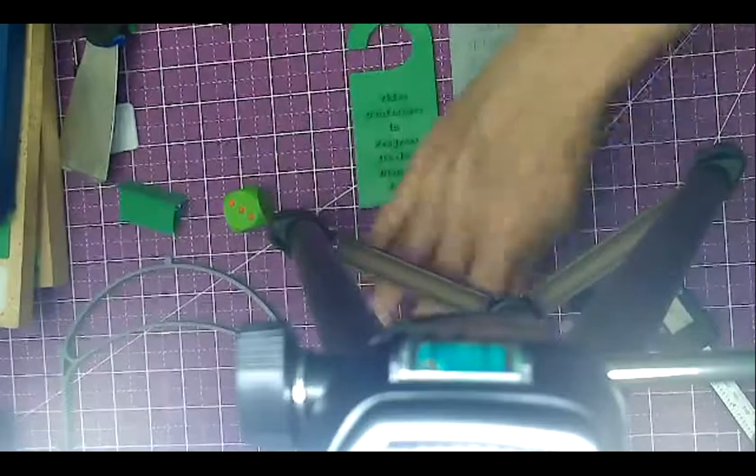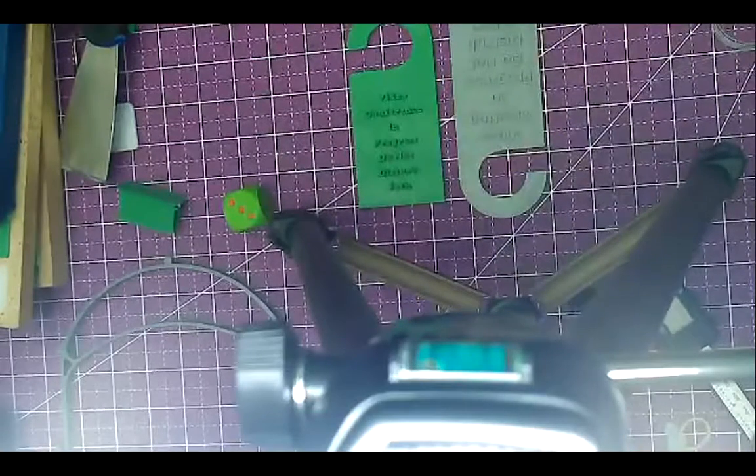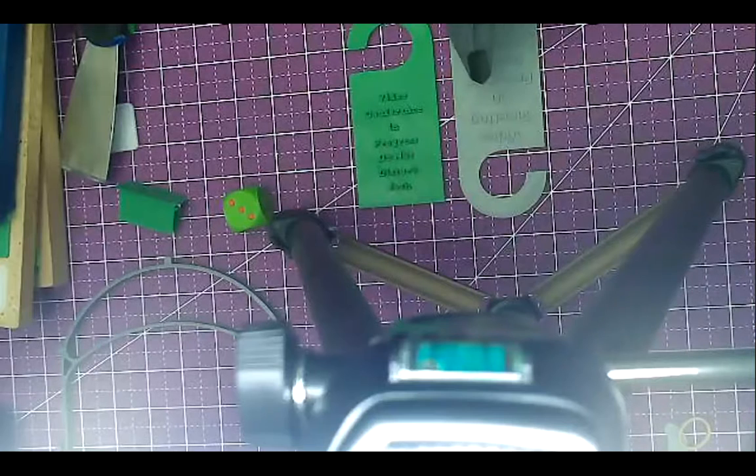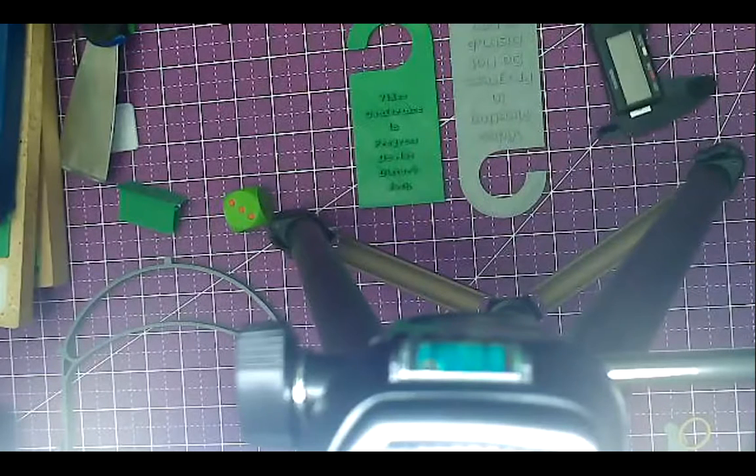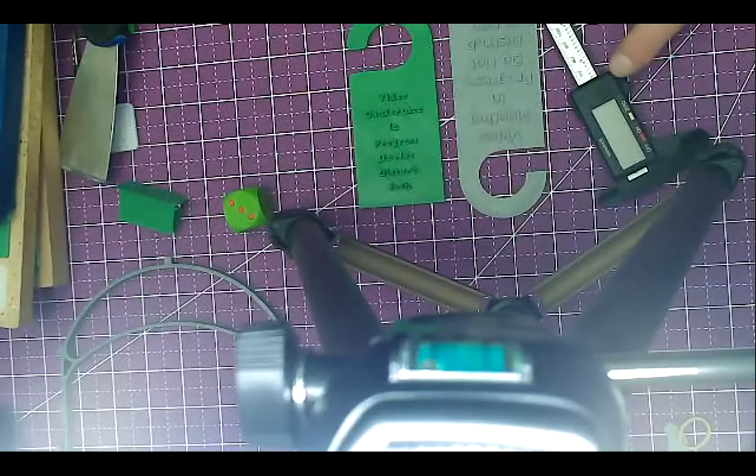See if I can clean up my work area a little bit. I recommend one of these mats. These are really good. And I also recommend that you get yourself a caliper with millimeters on it.